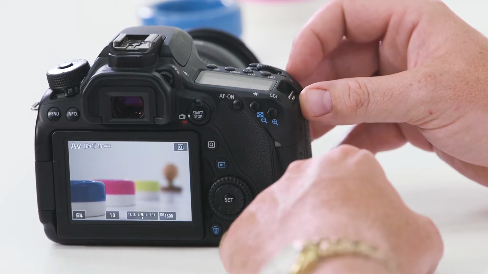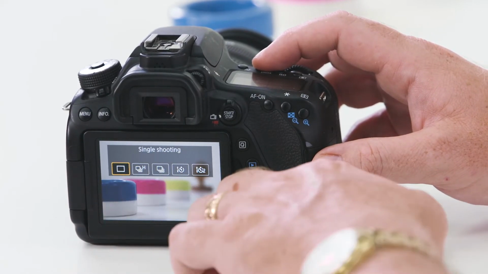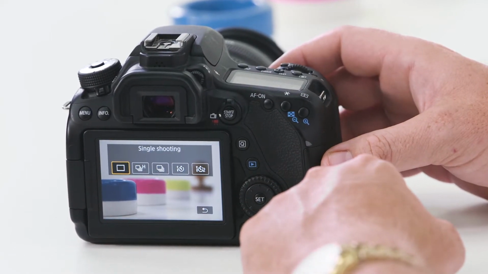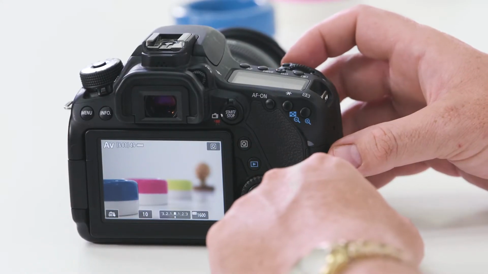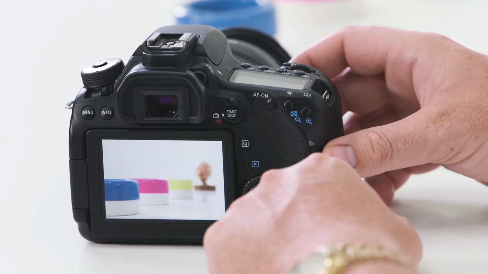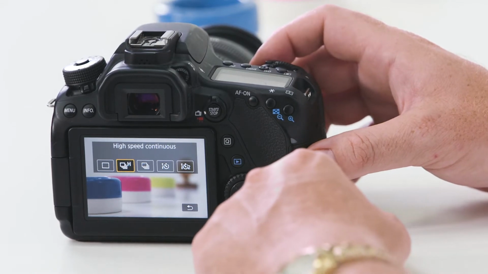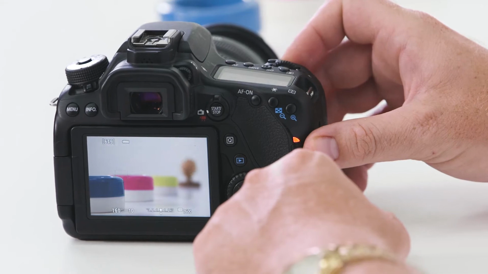To change our drive modes, this model has a drive button on top. By pressing the drive button, on the rear screen, we will now be prompted with our different drive options. Firstly, we have single shot. Single shot simply means every time we press the shutter button, it takes one photo. Changing over to multiple or high speed continuous mode, it allows us to take multiple shots repetitiously.